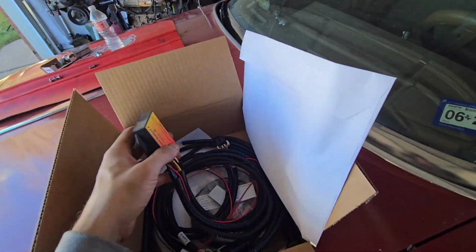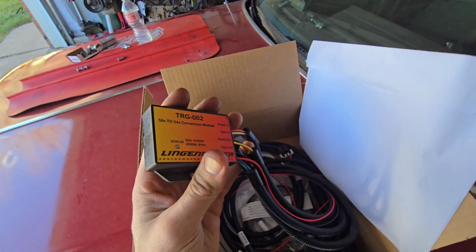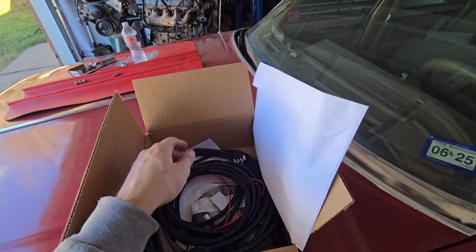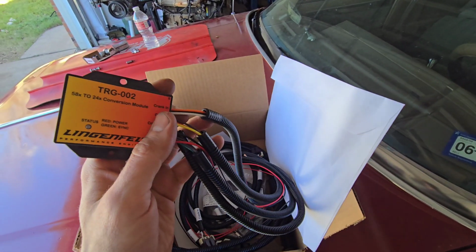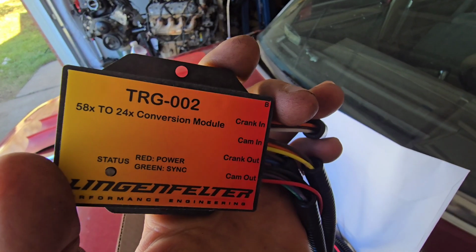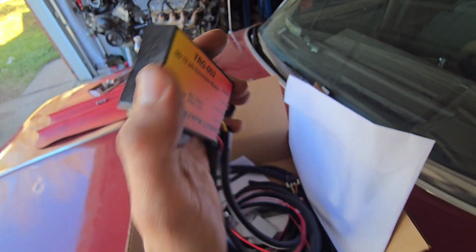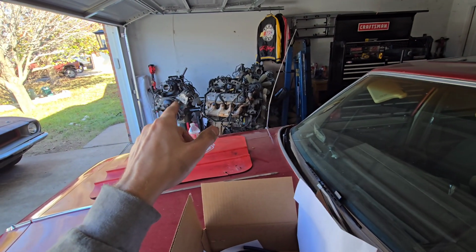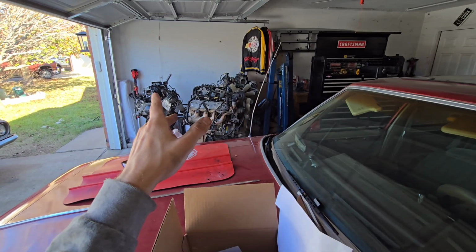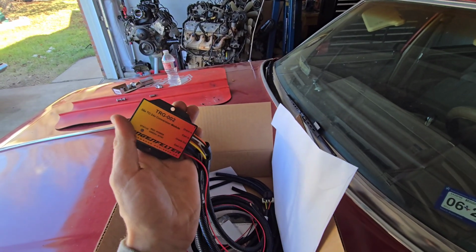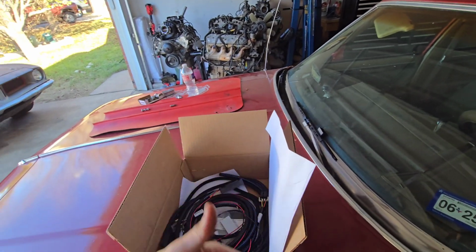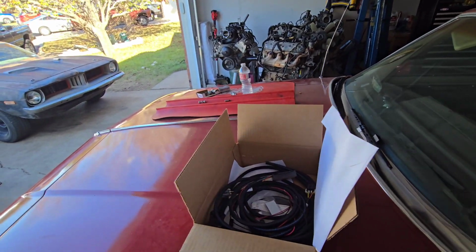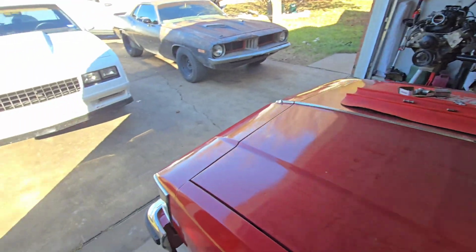But if you get this Lingenfelter box, you can run a Gen 4 engine on a Gen 3 ECU and harness. Your Gen 3 engines are 24 tooth. Your Gen 4 engines are 58 tooth. This box tells the Gen 3 ECU, oh yeah, hey guy, this Gen 4 engine is definitely 24 tooth. So let's go ahead and start it up, do everything we're supposed to be doing. And then the ECU is like, oh, okay, thanks. And there you go. That's it.